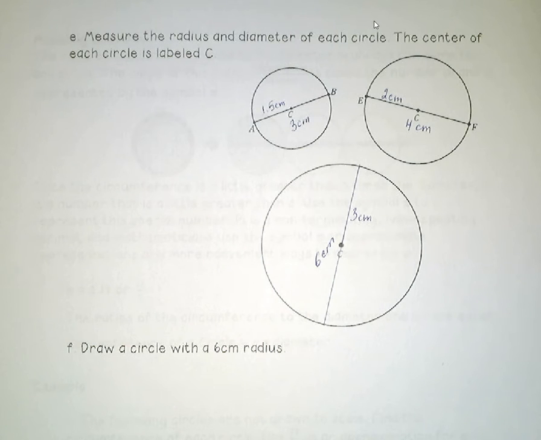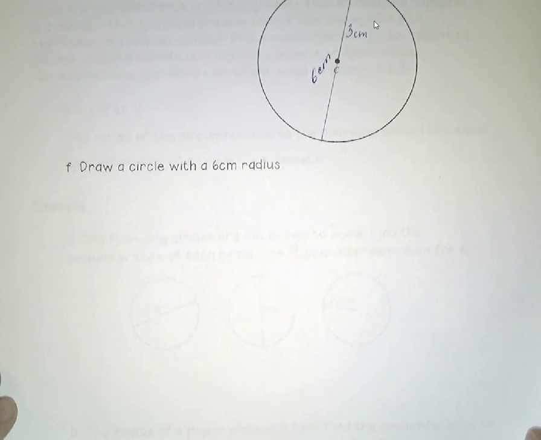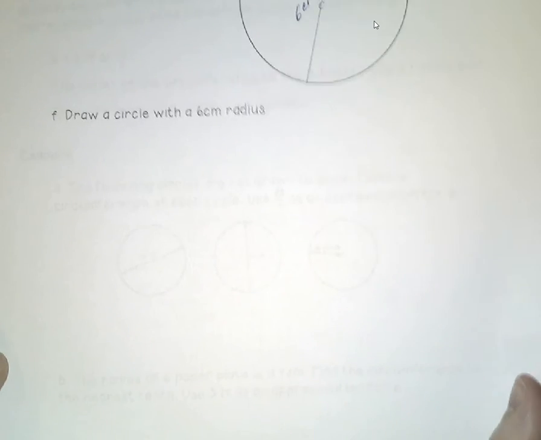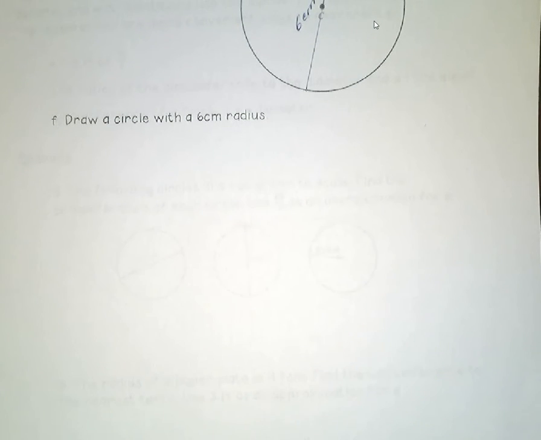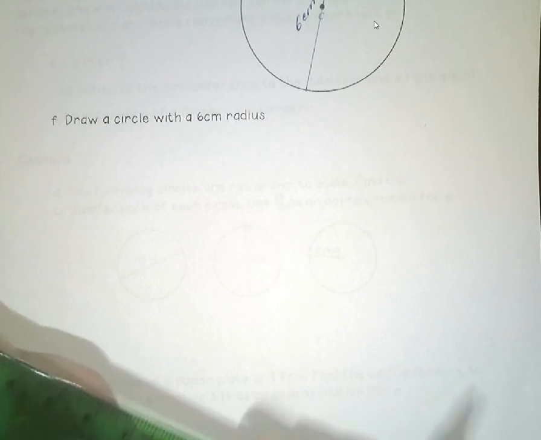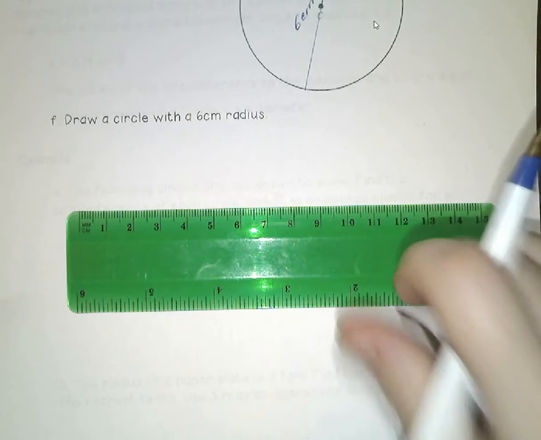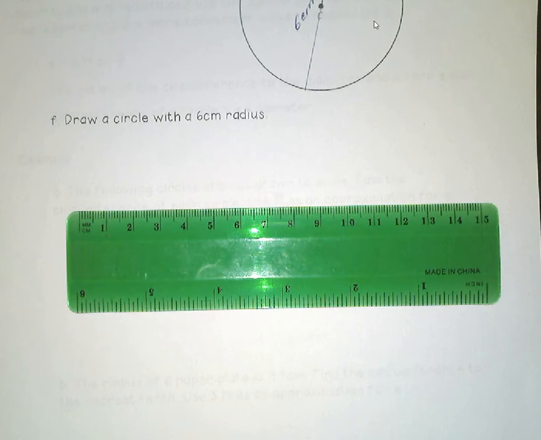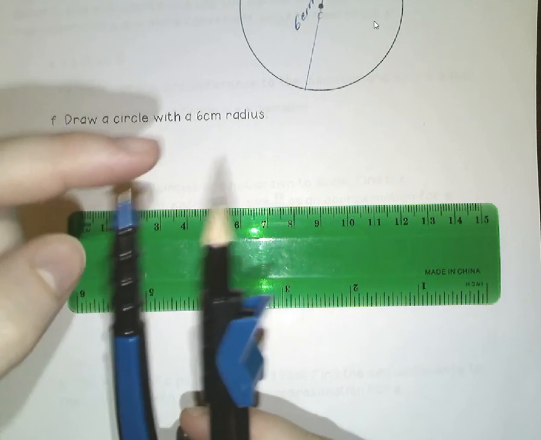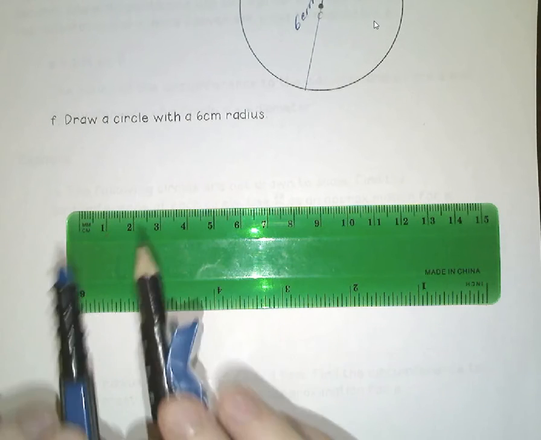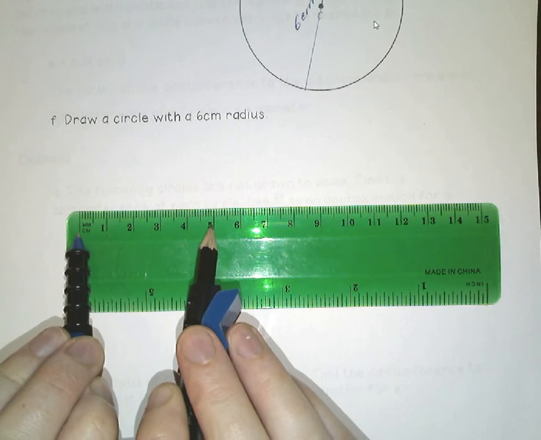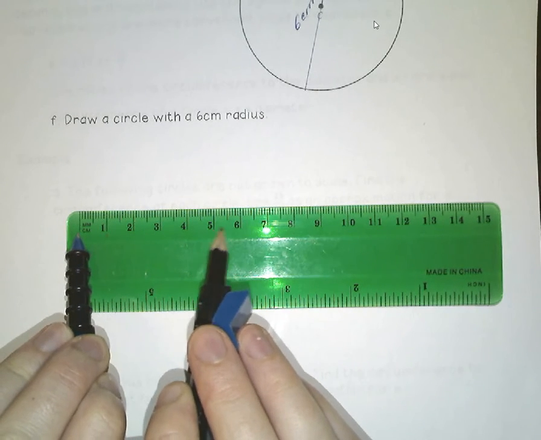Draw a circle with a 6 centimeter radius. That's going to be a large circle, so get ready. The radius is 6 centimeters. So I'm going to look at my ruler and I'm going to take my compass. Since the distance in the compass between the pivot point and the marking point is my radius, I'm going to measure with the compass on the ruler right here 6 centimeters.